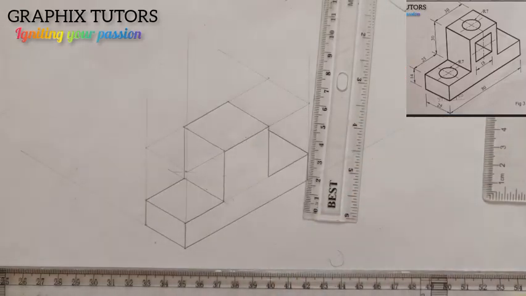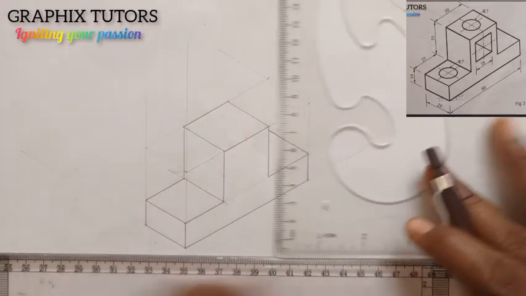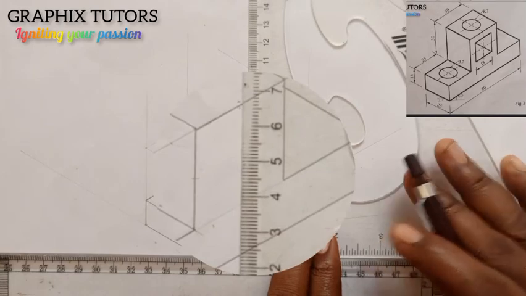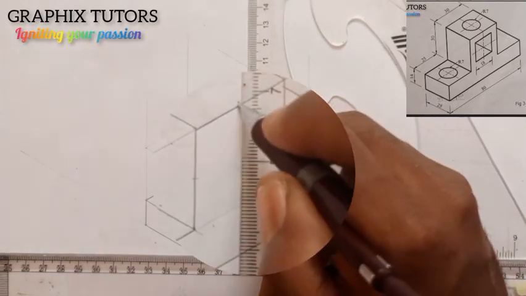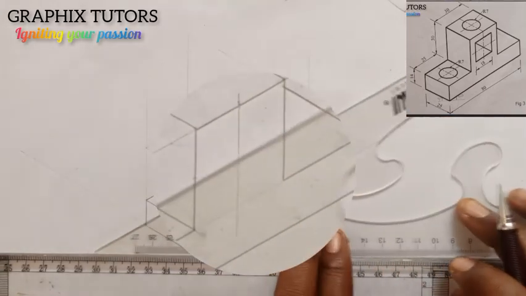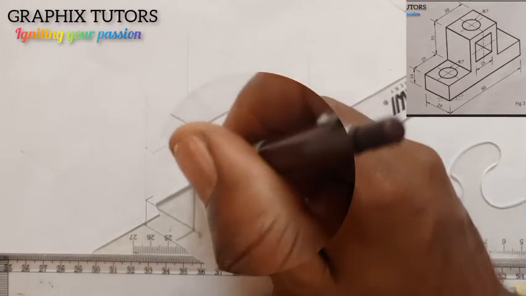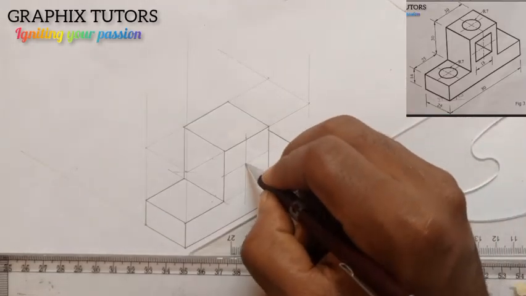With the help of my T-square and set square, I can just draw this downward, a faint line. I can easily draw this as a faint line like this. And this one also, I'll draw a faint line this way. And this is where they are all meeting, right?